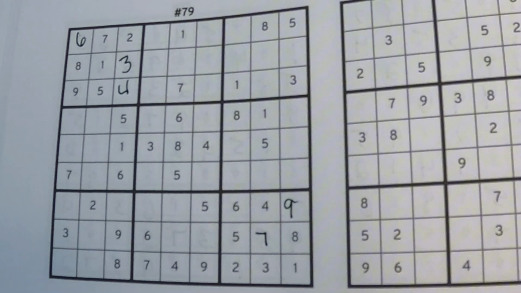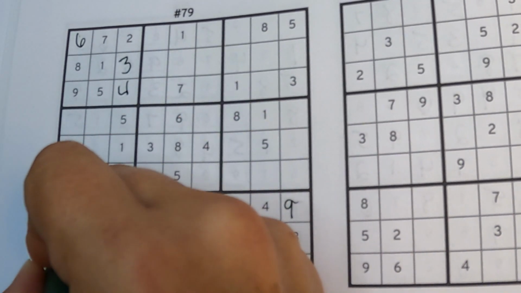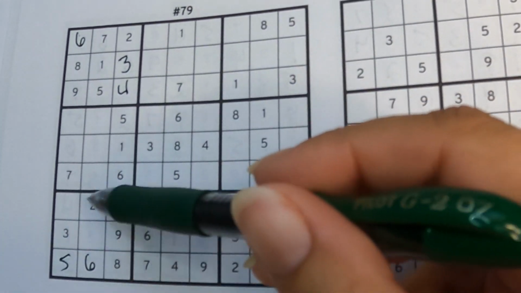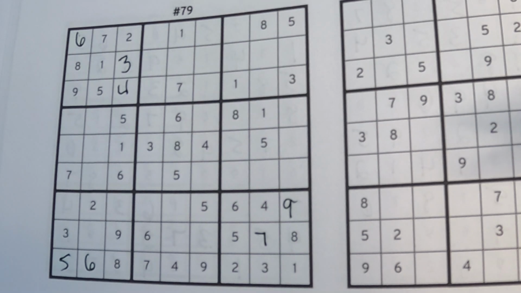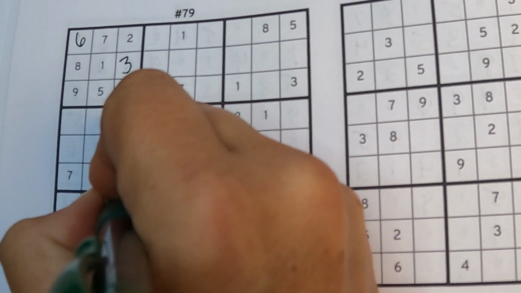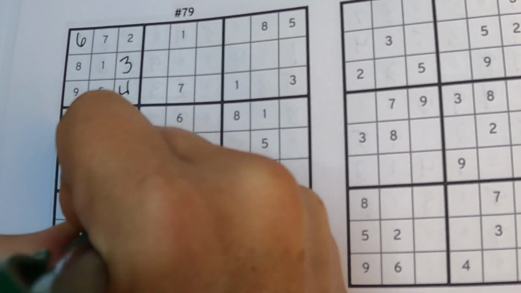For this bottom row, we're missing 5 and 6. We've got a 5 here, so 6, 5. For this box now, we're missing 1, 4, and 7. We've got a 1 and 4 here, so this is our 7. 4 here, so 1, 4.